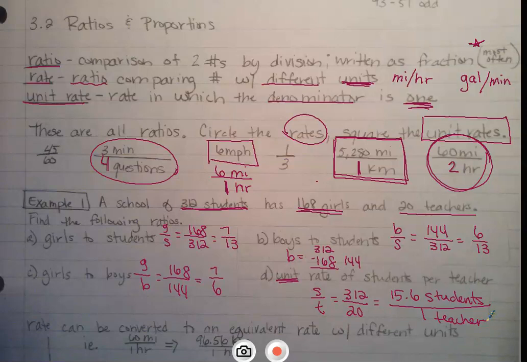And that is our unit rate because the denominator must be 1. So we divided both of those by 20. All right.